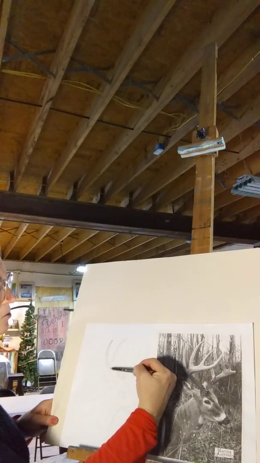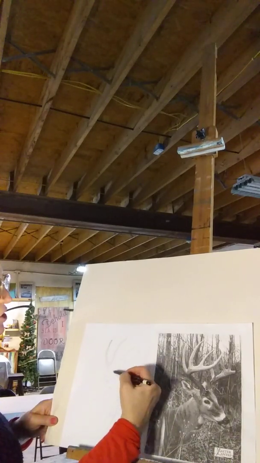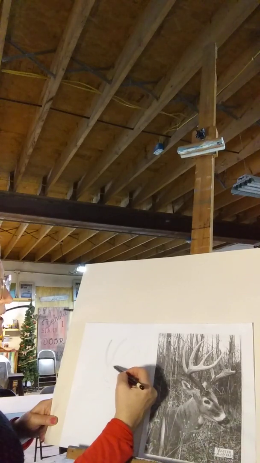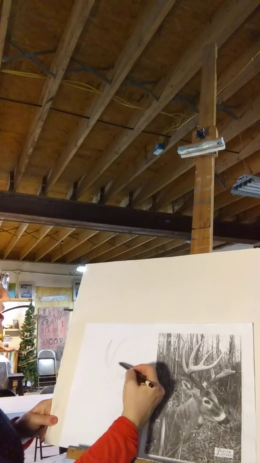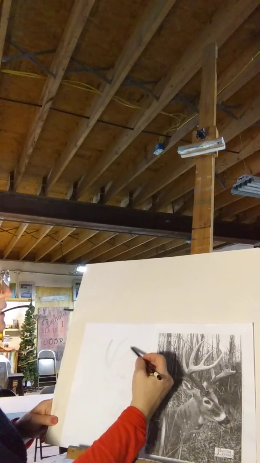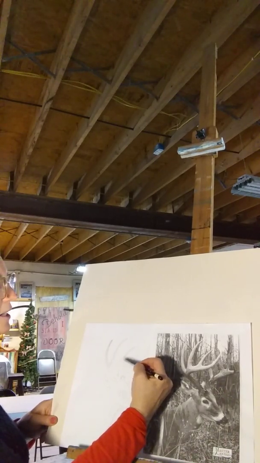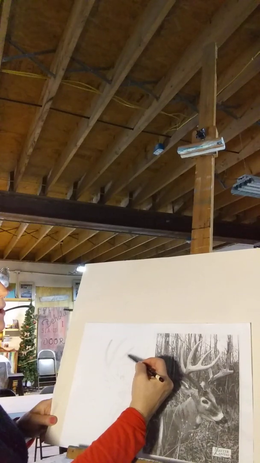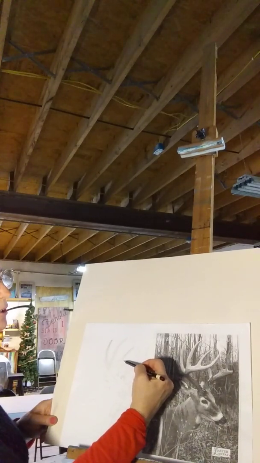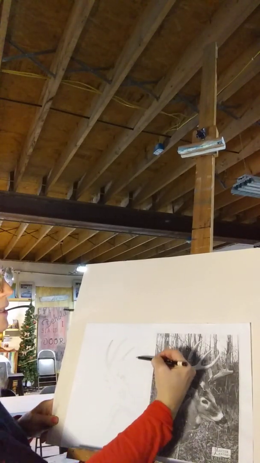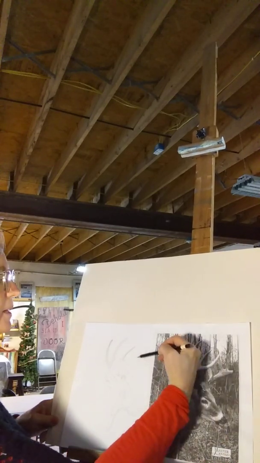Don't succumb to the temptation to use more than that at this point. Just use your lightest pencil to fill in any value that you see. I see some shadow actually on this horn, and I want to fill that in a little darker. And then these horns in the background, they're much darker.